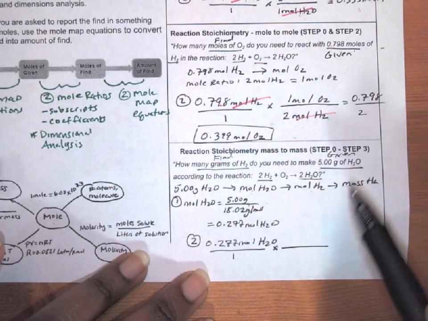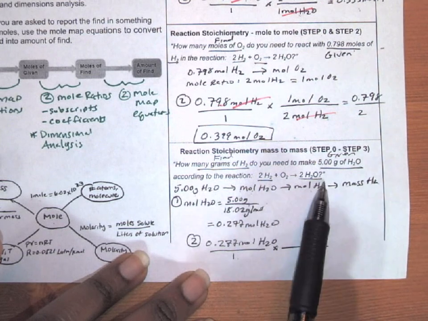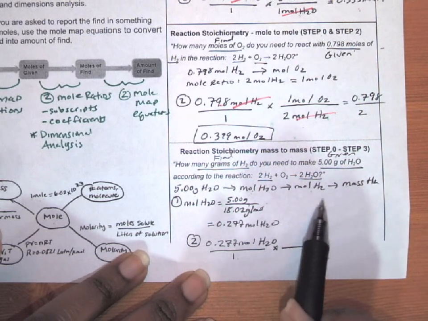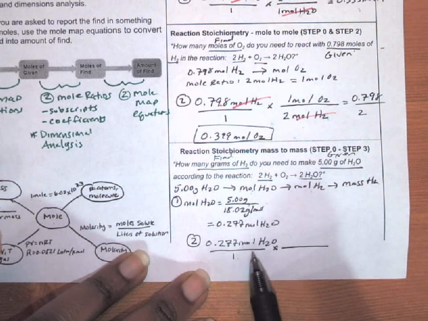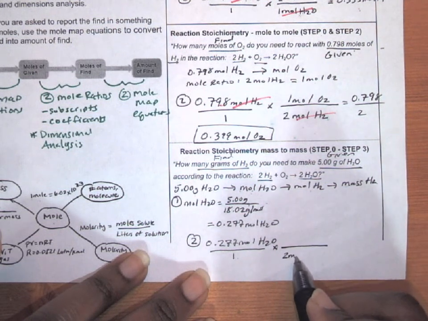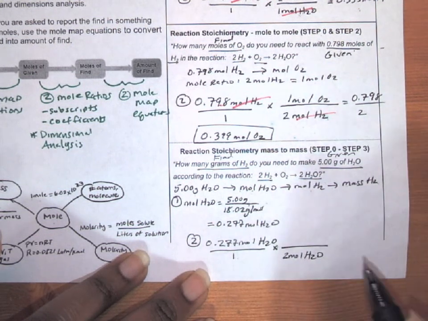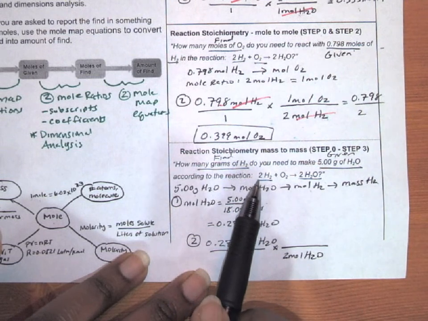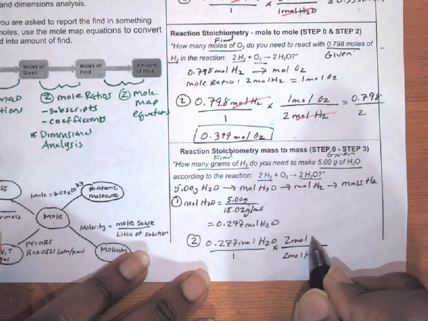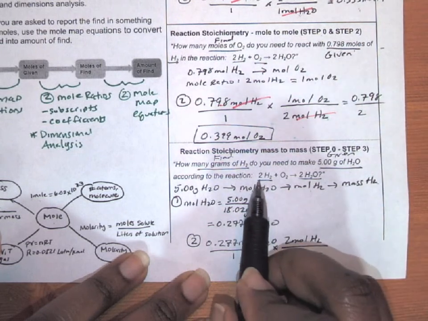Now we're going to take the coefficients in the equation and figure out what goes on top, what goes on the bottom. So my given is H2O, so I'm going to start with the 2 moles of H2O, that goes in the bottom. And I'm trying to find moles of H2, so look here and I see it's 2 moles of H2. That coefficient is my moles, okay?